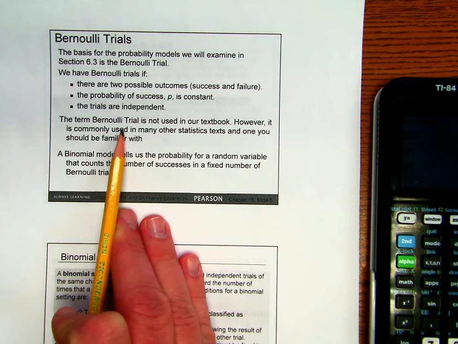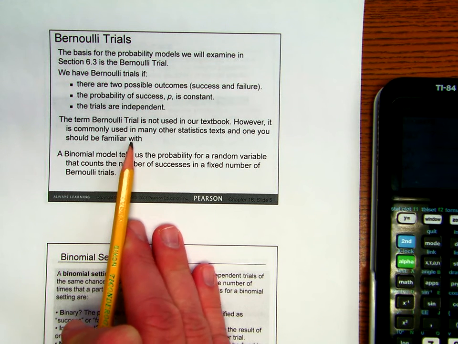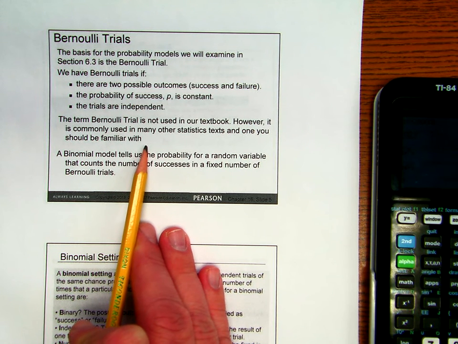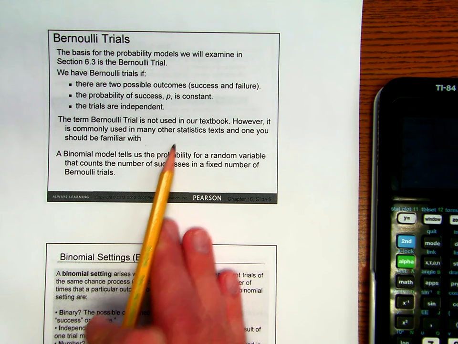Okay, the actual term Bernoulli trial is not used in our textbook. It is commonly used in many other statistics texts, and one you should be familiar with. The MathXL book that we use, or the book that our MathXL program aligns with, uses the term Bernoulli trial. Very, very common on websites. It's one you should be familiar with.